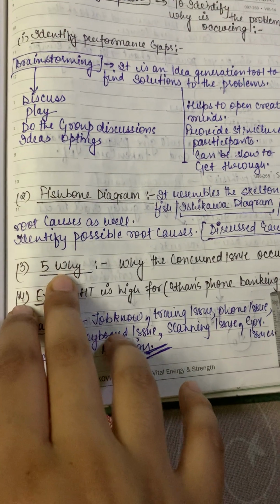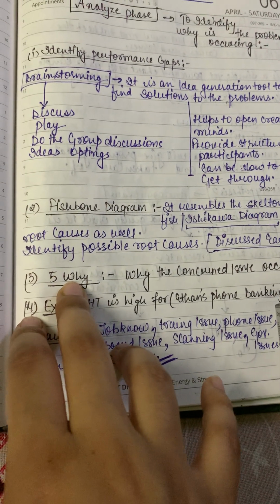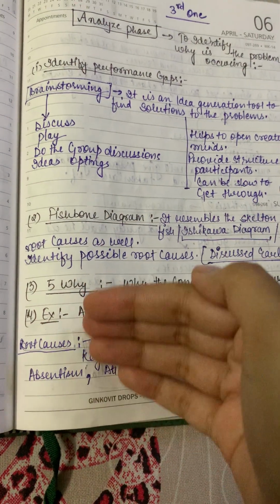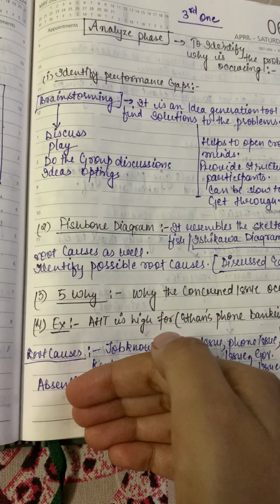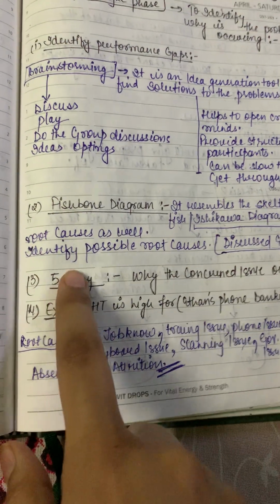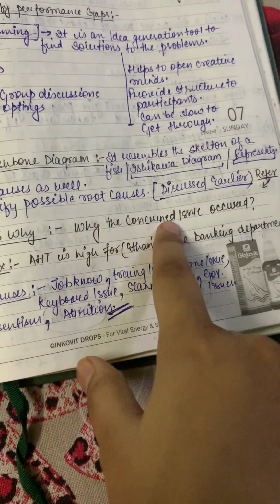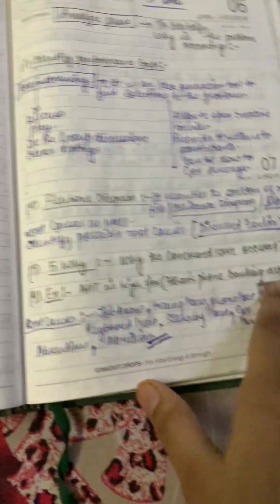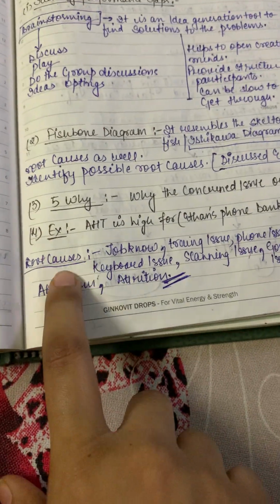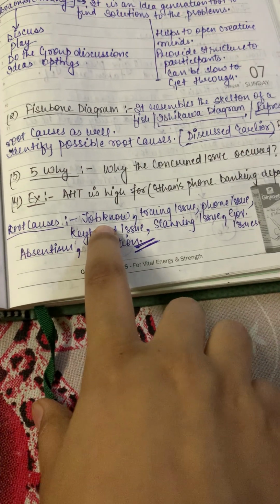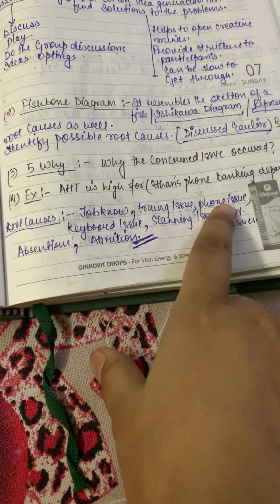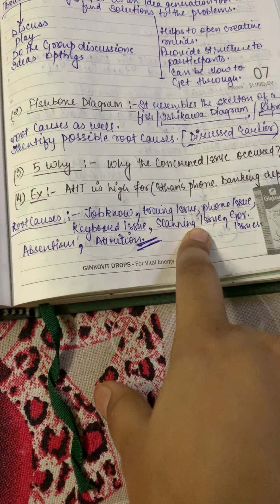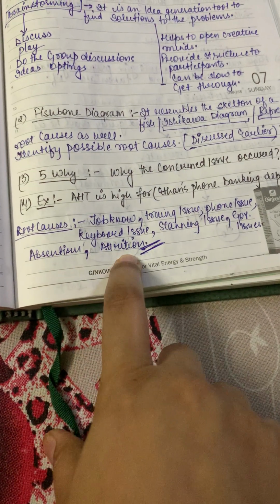Another point is 5 why analysis, where you have to ask why 5 times until you get the response that explains why it is actually happening and what the root cause is, why the concerned issue occurred, right? For example, AHT is high for Ethan's phone banking department, as I discussed. So root causes can be training issue, phone issue, keyboard issue, scanning issue, government issue, absenteeism and attrition.